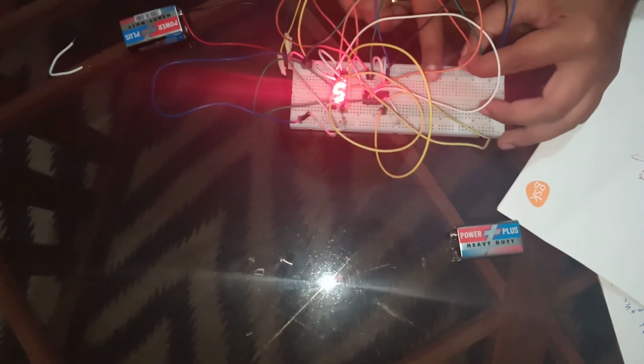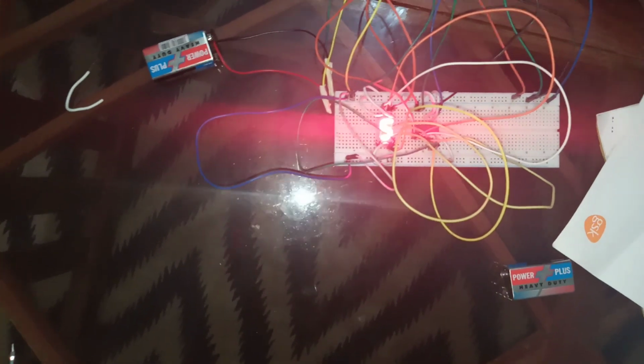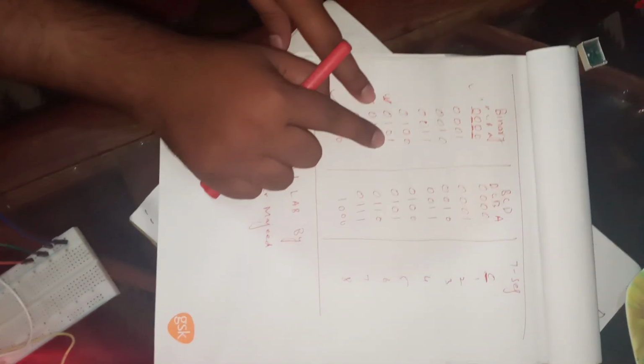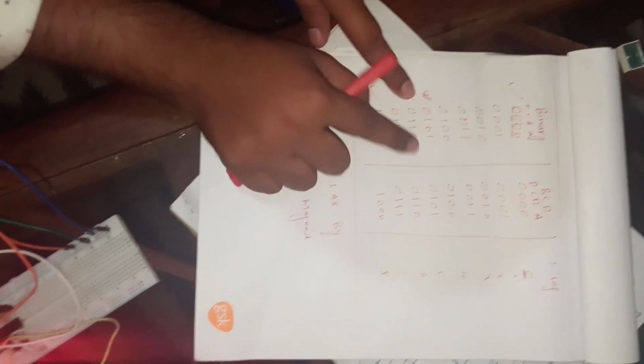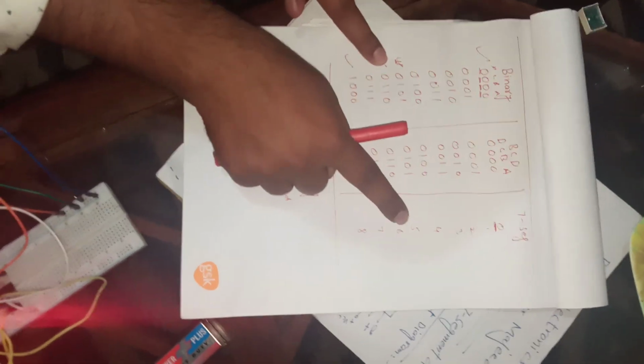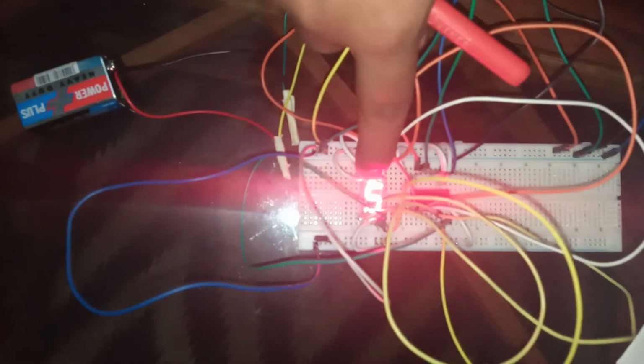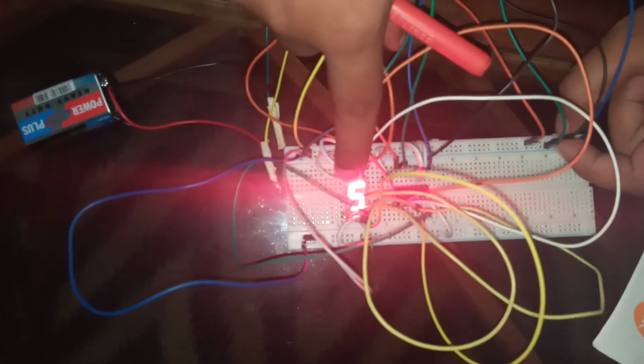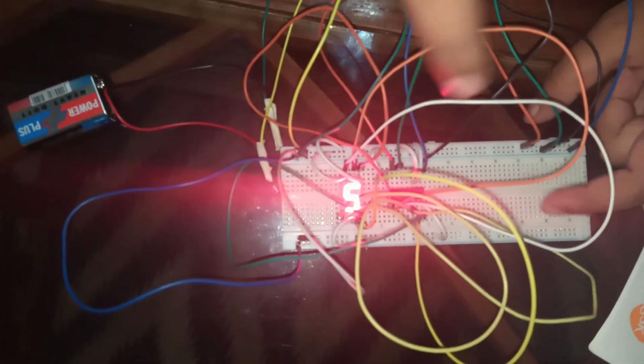Here is your A also at positive potential. You can see the 5 on the 7 segment display. This is displayed on that 7 segment.